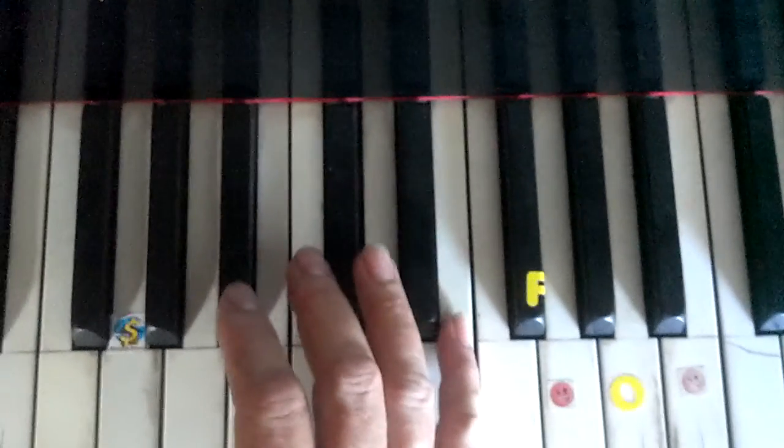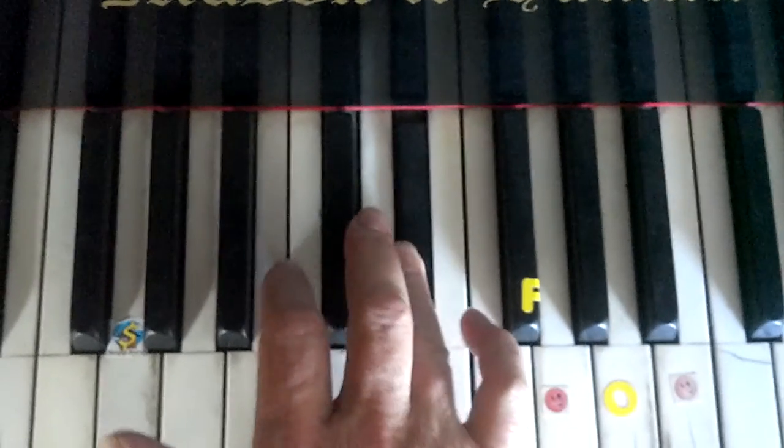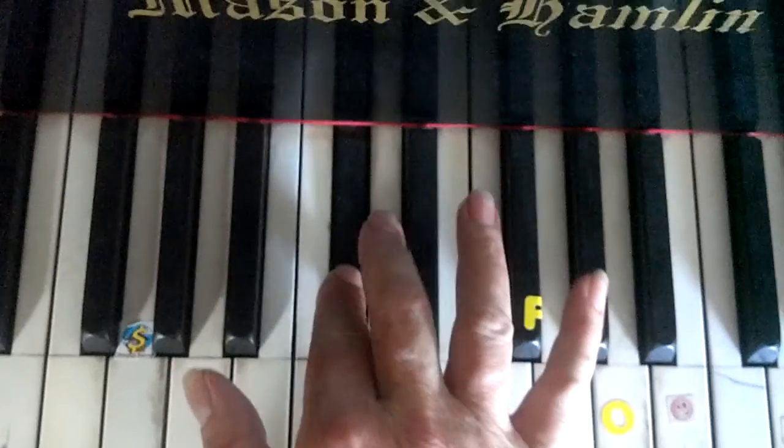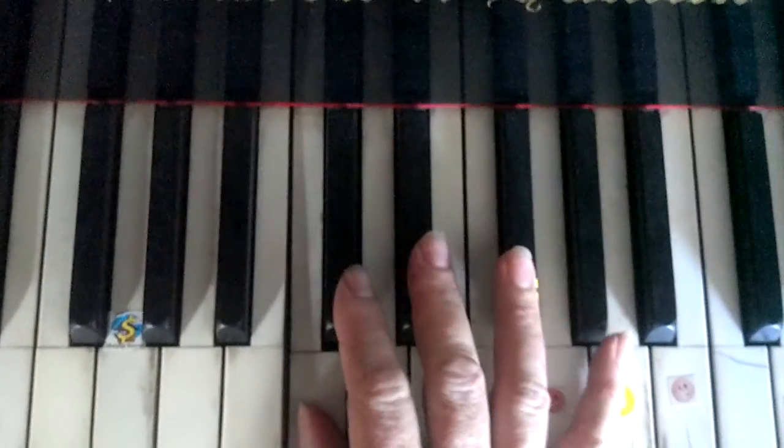You can also go backwards. E to E flat, half a tone. E flat to D, half a tone. D to D flat, half a tone. And C.